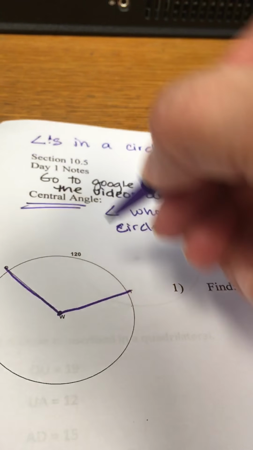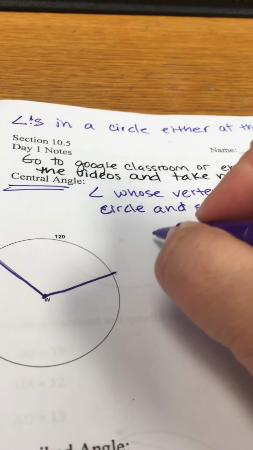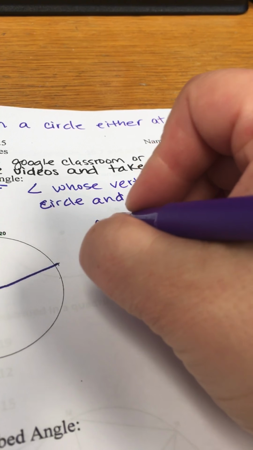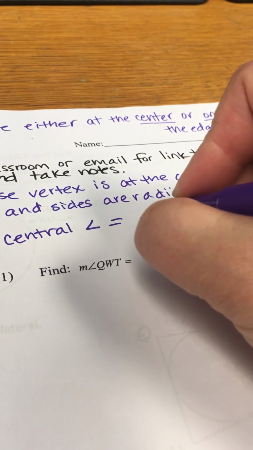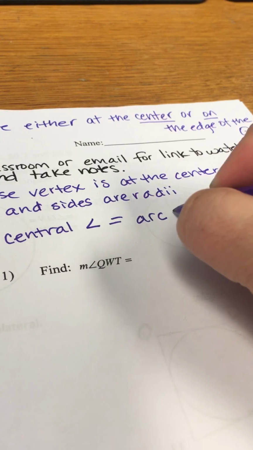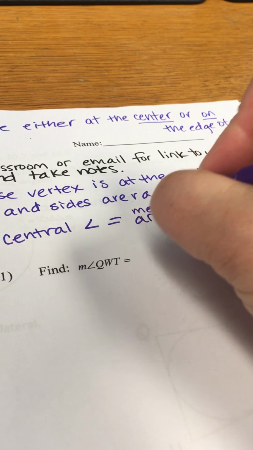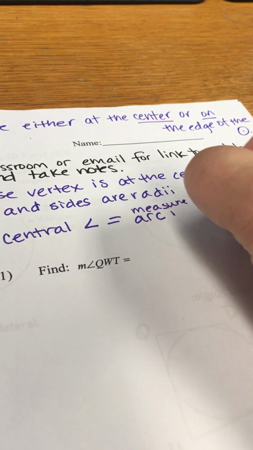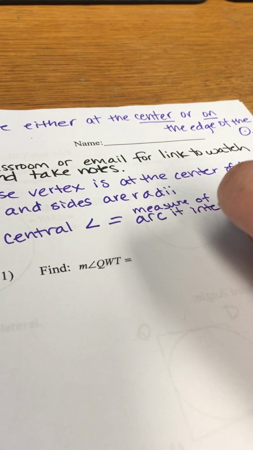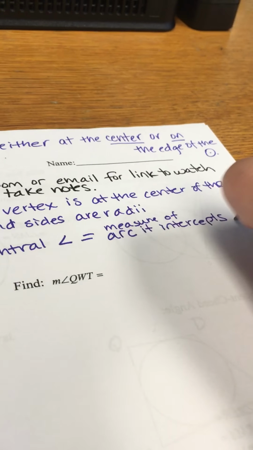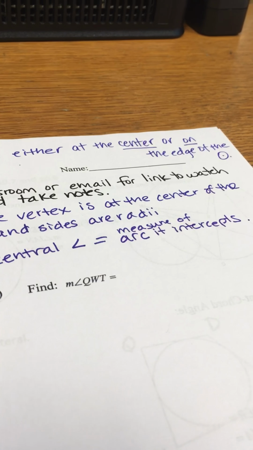We've done these before. We know that any central angle is equal to the arc measure, or the measure of the arc it intercepts. And we talked about this. This is just the notation, the definition and how things go.